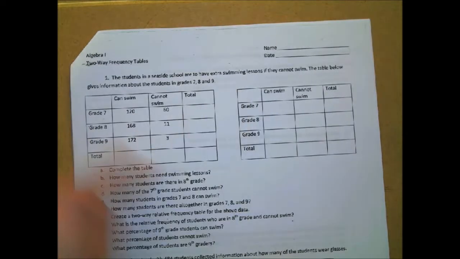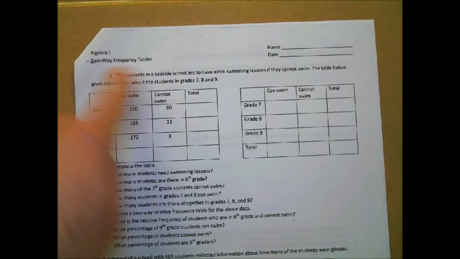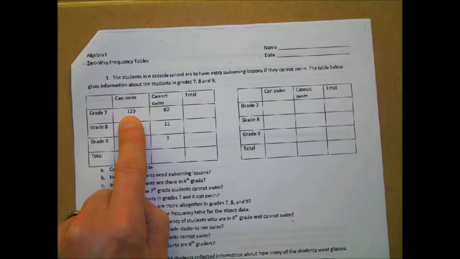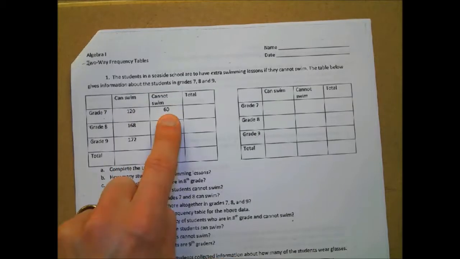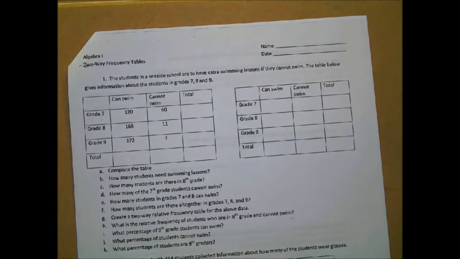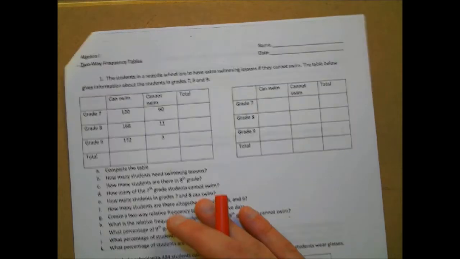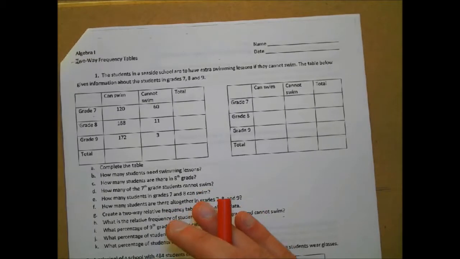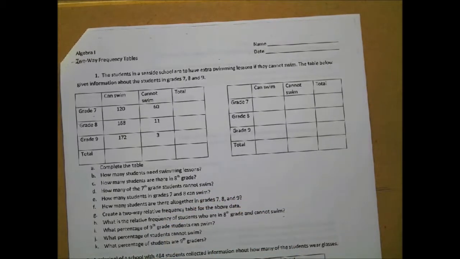Okay, so you've got a table right here, and you can see that in grade 7 there are 120 that can swim and there are 60 that cannot swim, okay? So, is it possible to have a third option here? Like, you can swim, you cannot swim, and is there a third option?